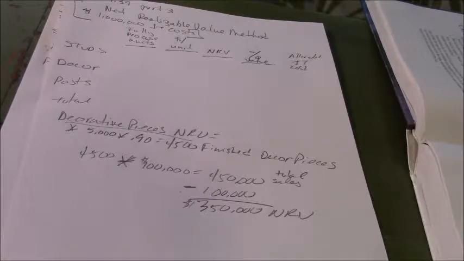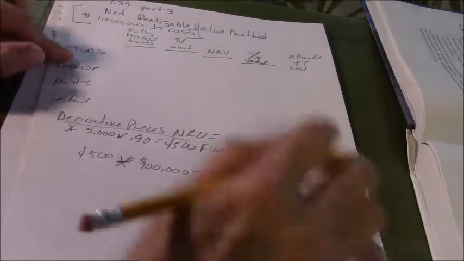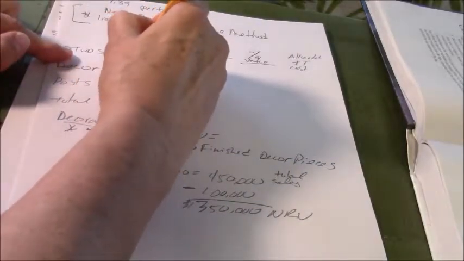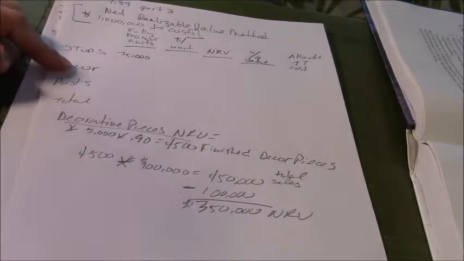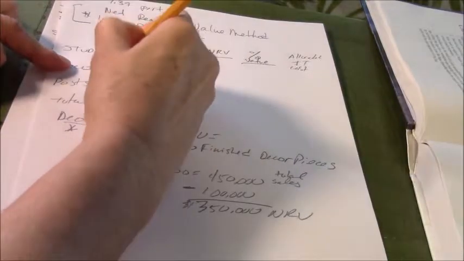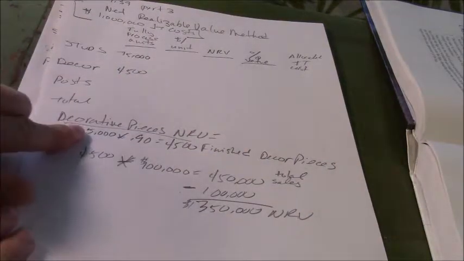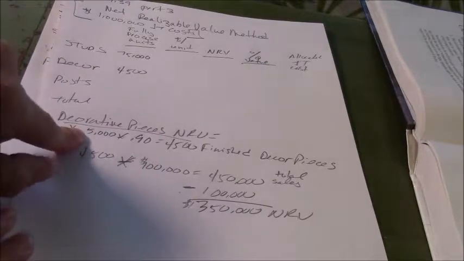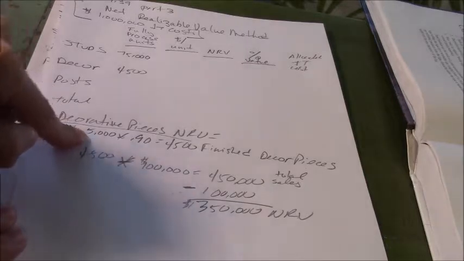All right, so let's do this. If we fully process the studs, we're going to end up with 75,000 of those. If we fully process the decorative pieces, we end up with 4,500. You may recall from the book that at split off, there's 5,000 pieces of wood that go onto the decorative part of the factory.